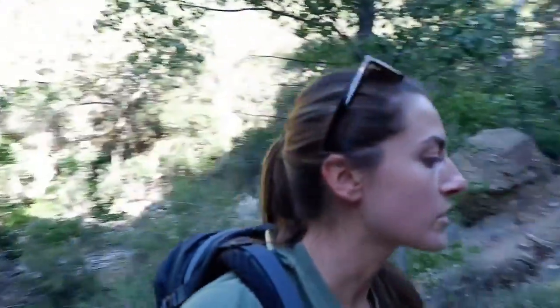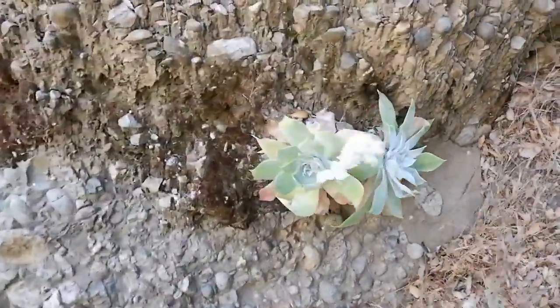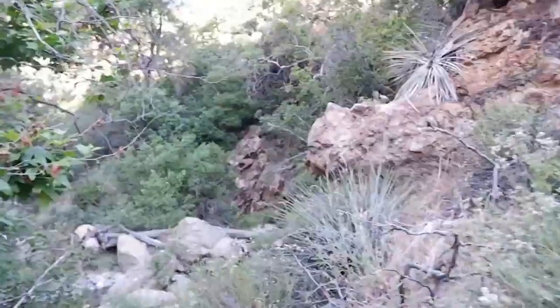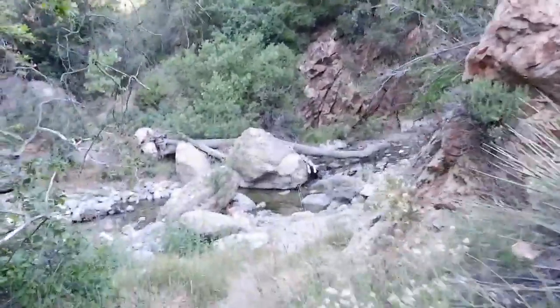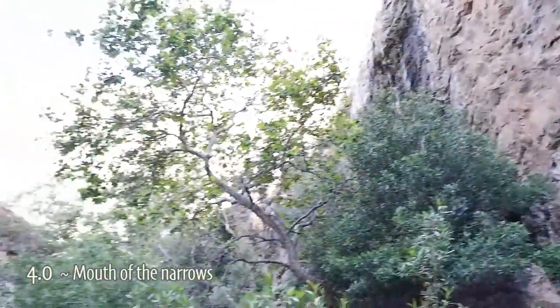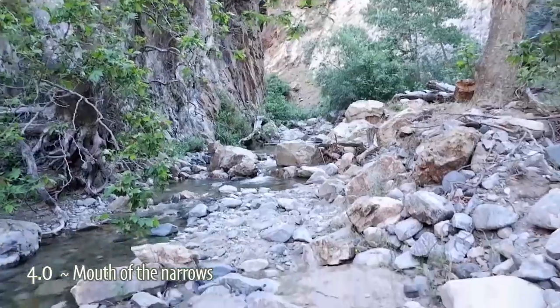Interesting. Oh, did I take a wrong turn? Yes, I did. Yes, I did. Supposed to go this way. Okay. Guess we're going this way. Oh man, I think this is it. Not bad at all. This is beautiful.